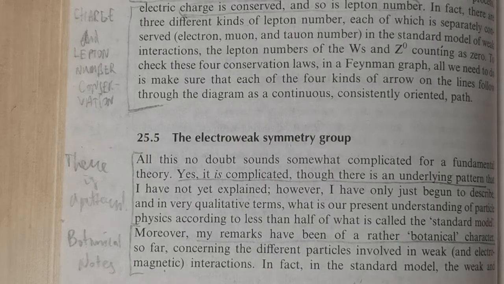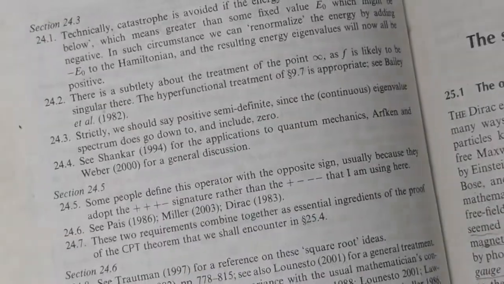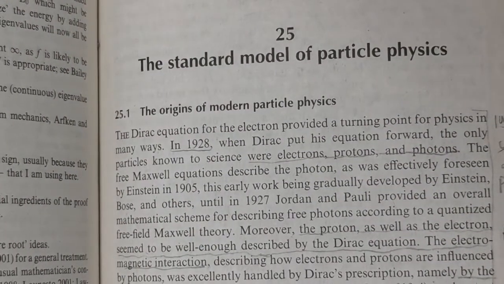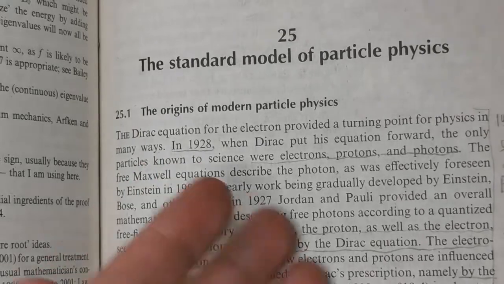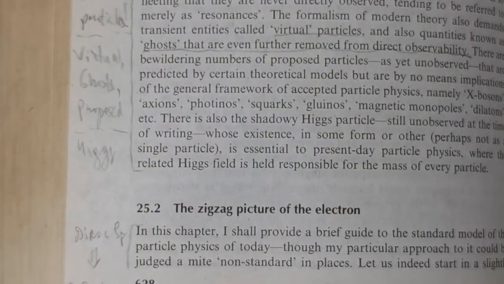Okay, so let's start. I think maybe we can fast recap everything from the previous half of the chapter. In the previous half, we talked about the history a bit, about the origins of modern particle physics. We talked about the zigzag picture of the electron.